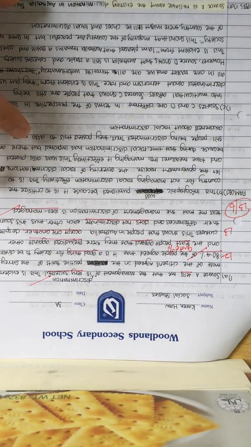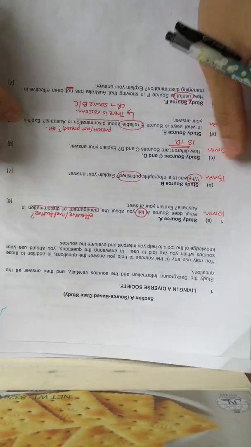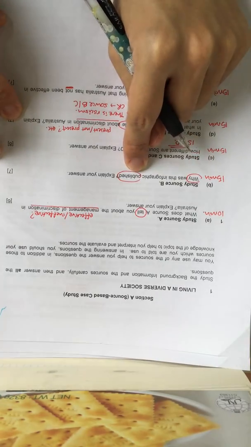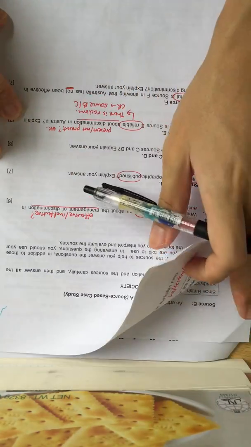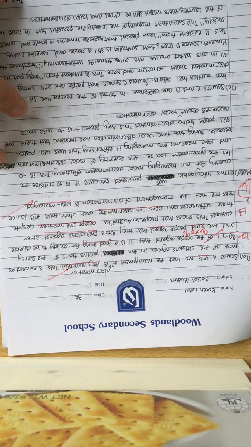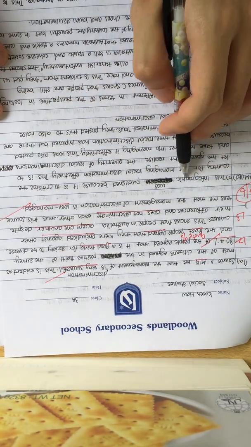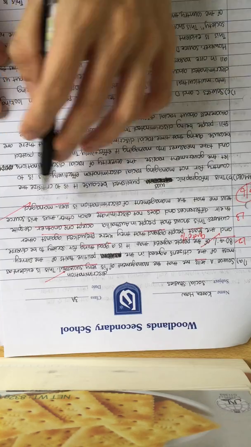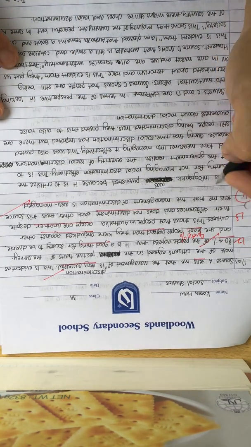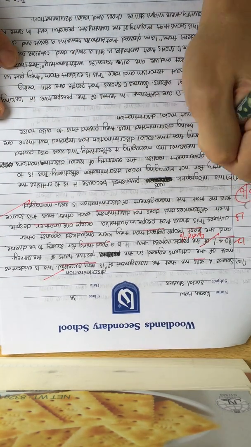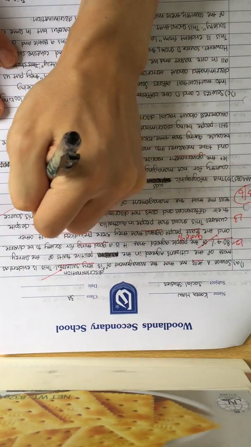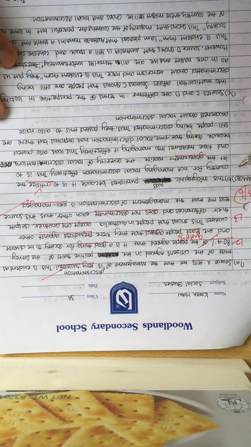Next question. Why was this infographic published? This is a purpose question. Your answer is that this infographic was published to criticize the country. So the audience is the government. Criticize, okay, give me a minute.